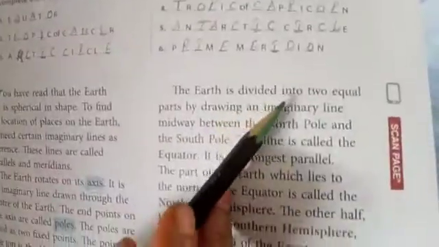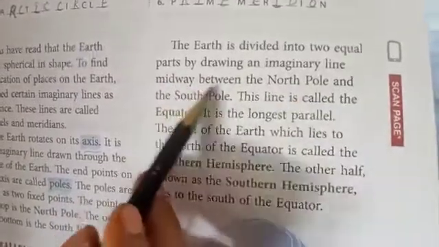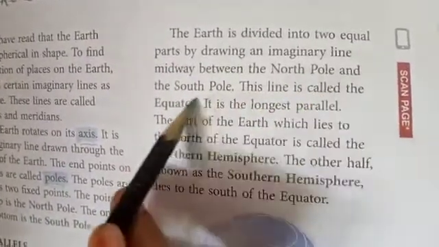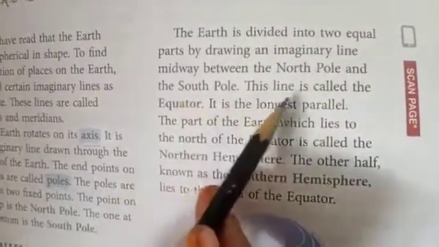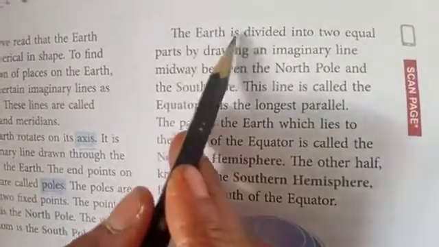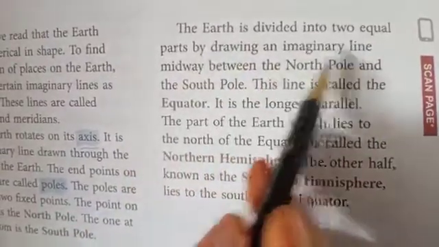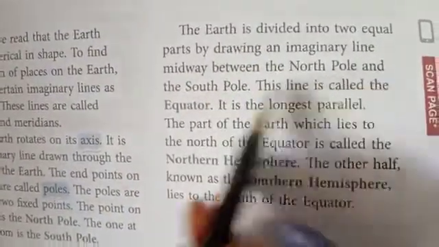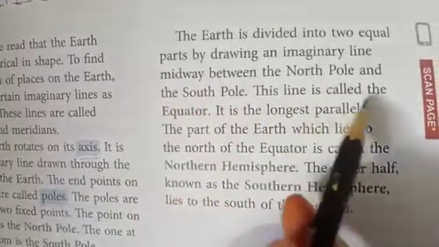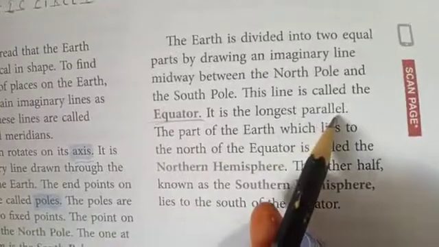The earth is divided into two equal parts by drawing an imaginary line midway between the north pole and the south pole. This line is called the equator. Once again I will repeat. The earth is divided into two equal parts by drawing an imaginary line midway between the north pole and the south pole. This line is called the equator. Underline, equator. It is the longest parallel.